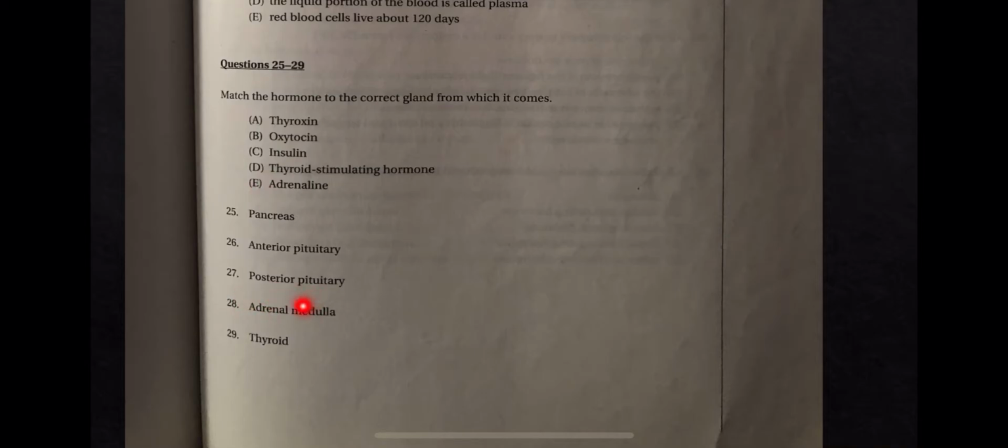Posterior pituitary gland. 27. The answer is B. Oxytocin hormone, which initiates labor.